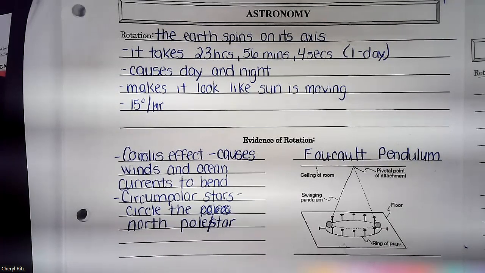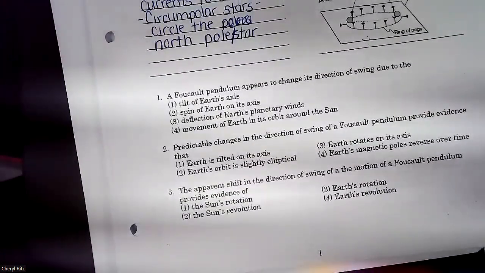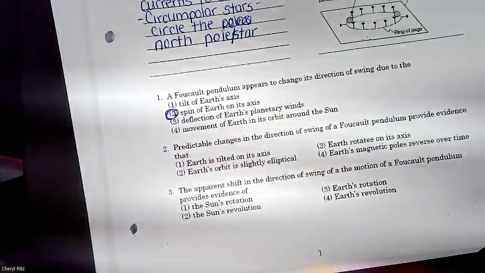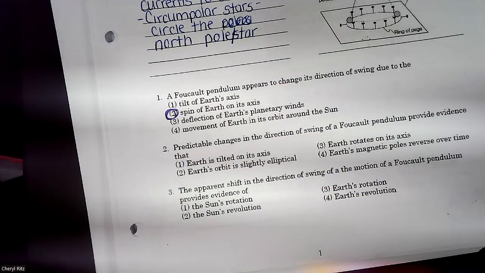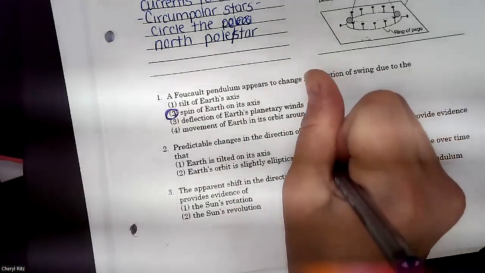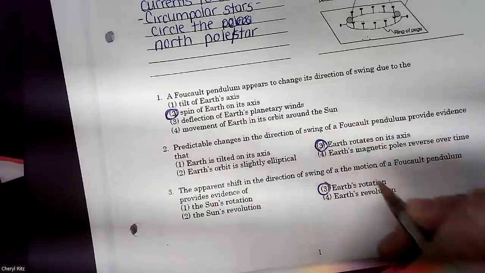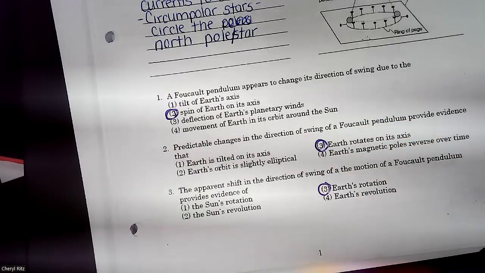Question number 1. A Foucault pendulum appears to change its direction of swing due to why? Because the Earth is spinning on its axis. All right, predictable changes in the direction of the swing of a Foucault pendulum provide evidence that the Earth rotates. And finally, question 3, the apparent shift in direction of the swing of a Foucault pendulum provides evidence of rotation. So 3 questions that were basically identical. Please take that hint that you need to know what the Foucault pendulum does.